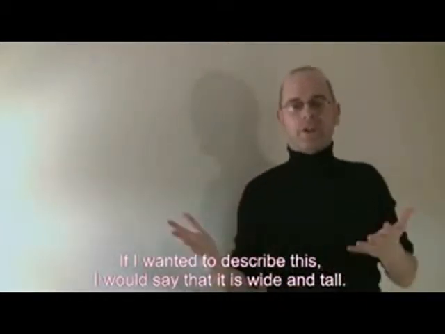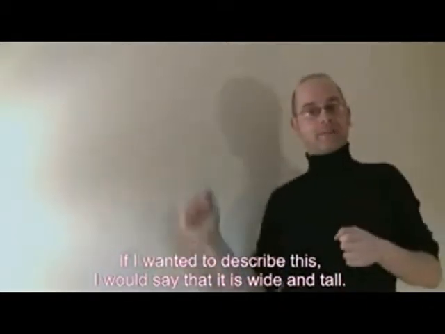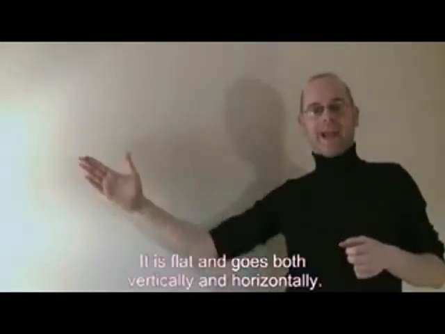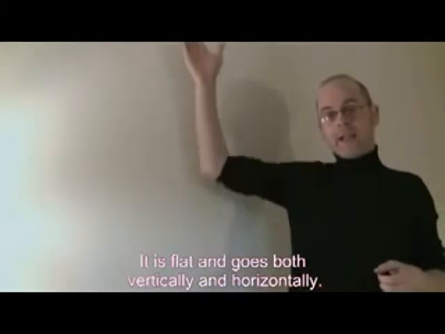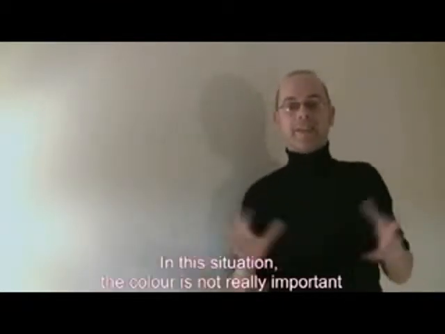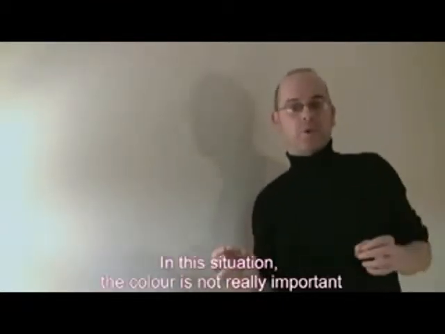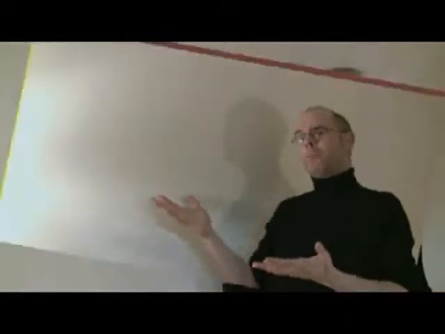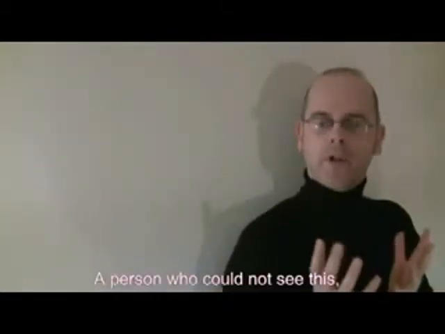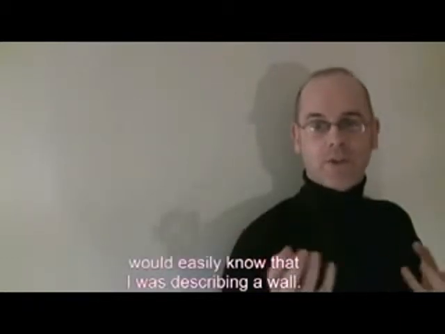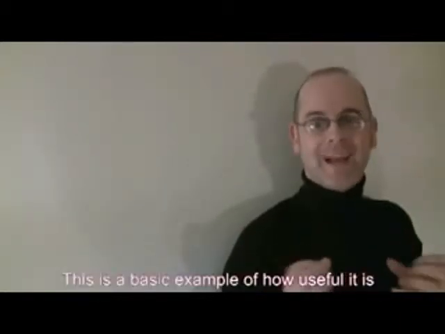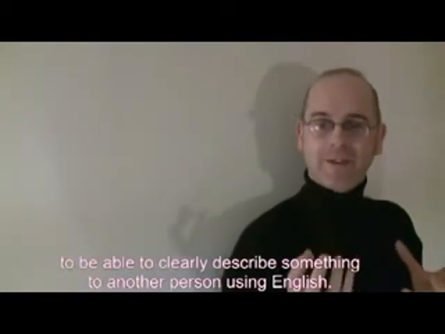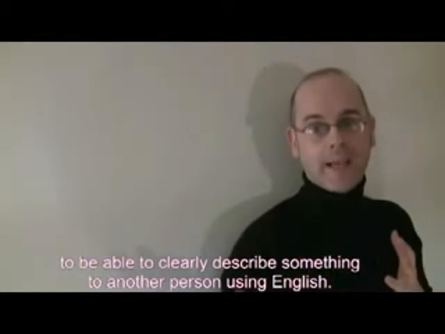Take this object, for example. If I wanted to describe this, I would say that it is wide and tall. It is flat and goes both vertically and horizontally. It is hard and solid. In this situation, the colour is not really important because we are only interested in the shape. Of course, it's a wall. A person who could not see this would easily know that I was describing a wall. This is a basic example of how useful it is to be able to clearly describe something to another person using English.